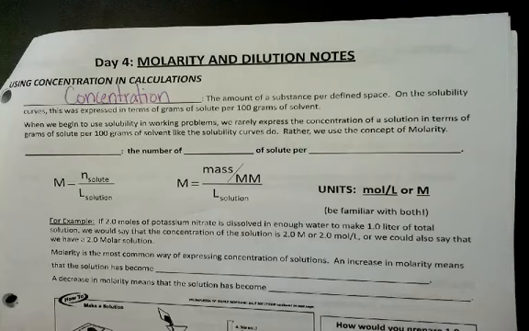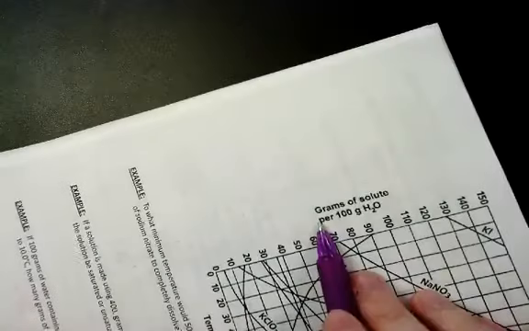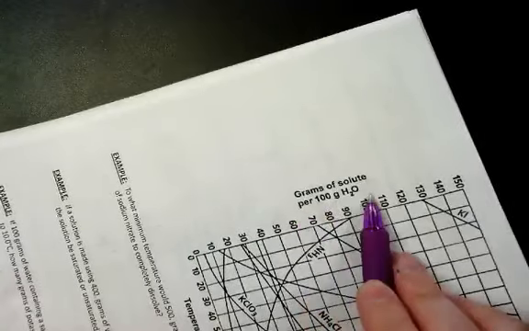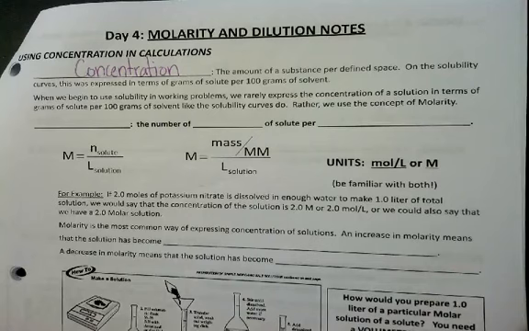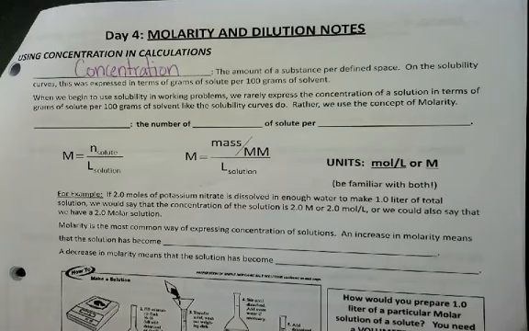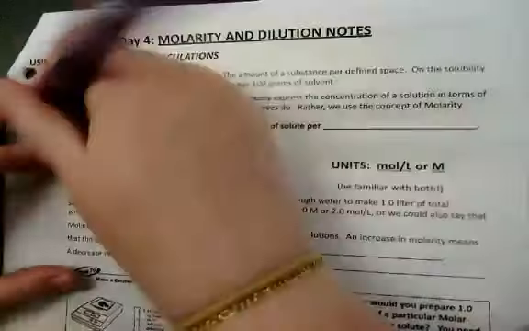Whenever you looked at your curves from last class, this was always per 100 grams of solvent, right? So if you remember your curve, it was always per 100 grams of solvent, of water, okay? However, whenever we do solubility and use it in calculations and problems, we rarely ever refer to solubility in terms of grams per 100 grams, like the solubility curves do. Instead, we use this thing called molarity.